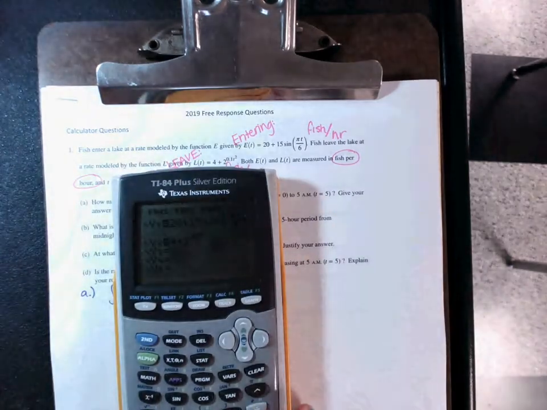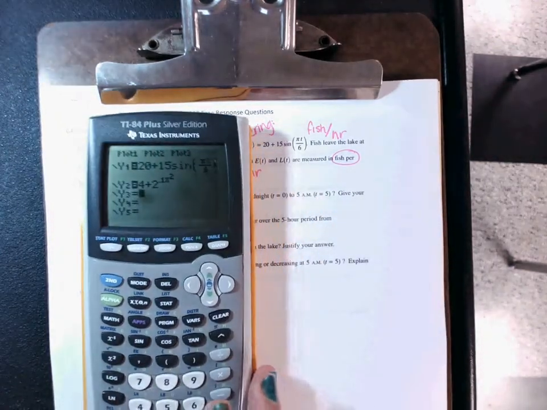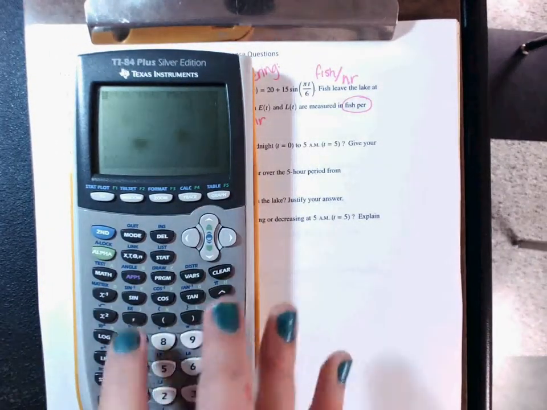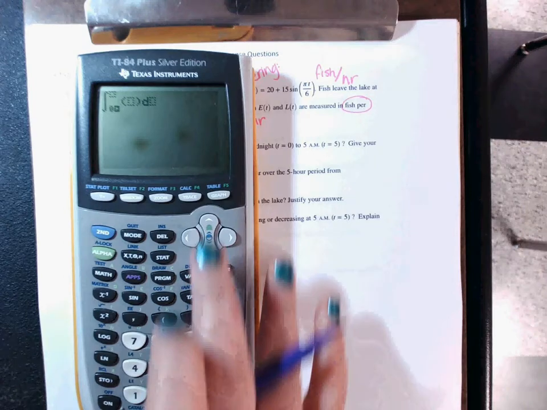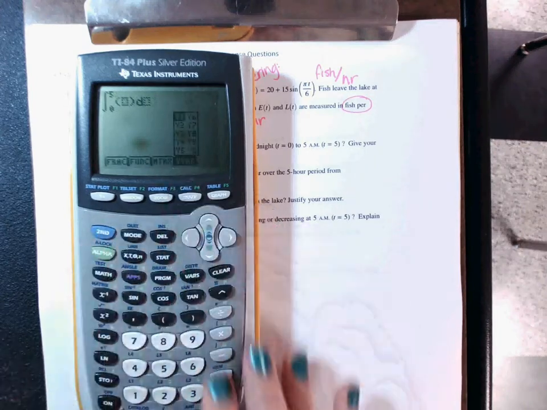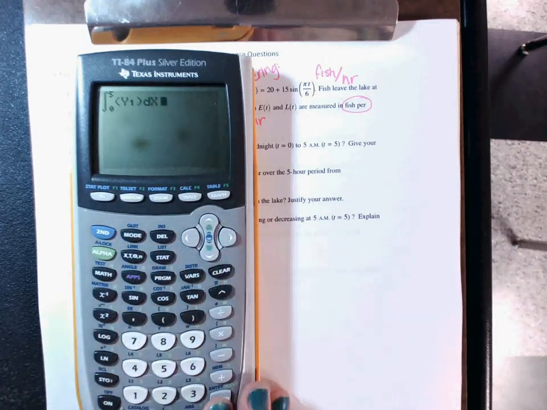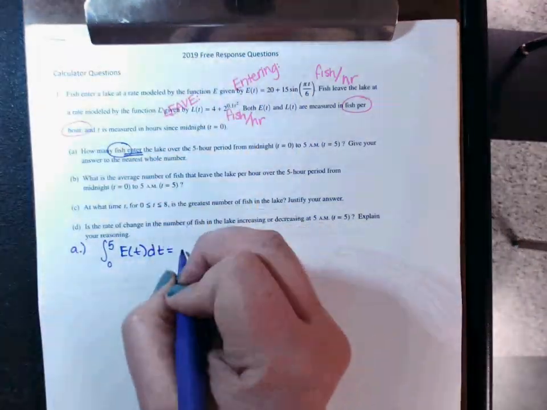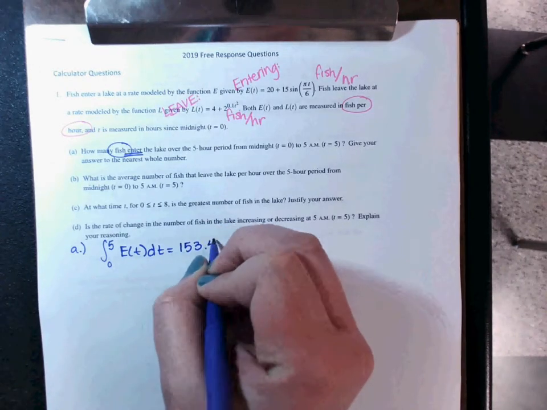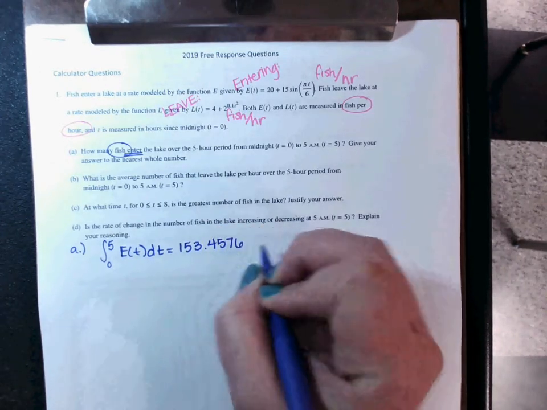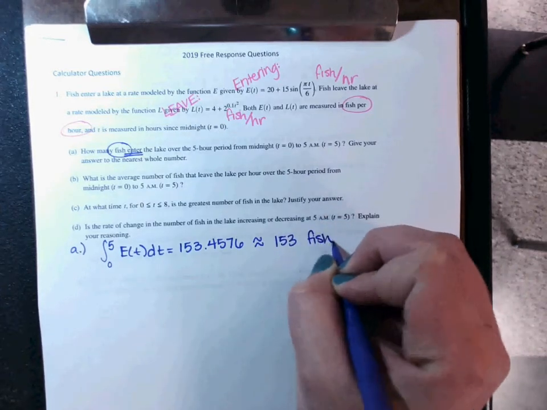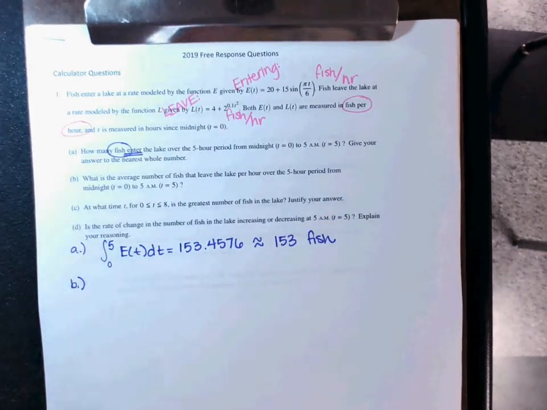So I have already typed these equations in here, so I'm just going to do math 9. I'm going to go from 0 to 5 of y1 dx, and I got 153.4576, which is approximately 153 fish.